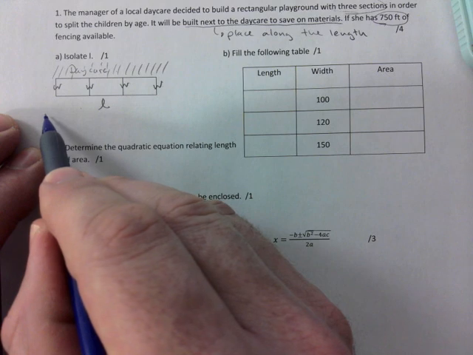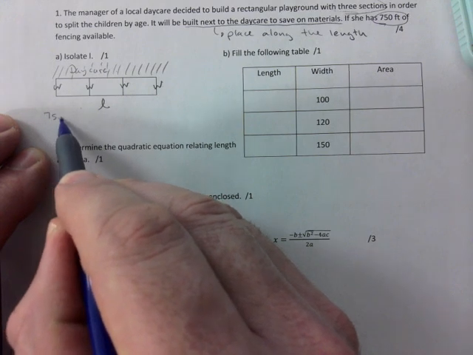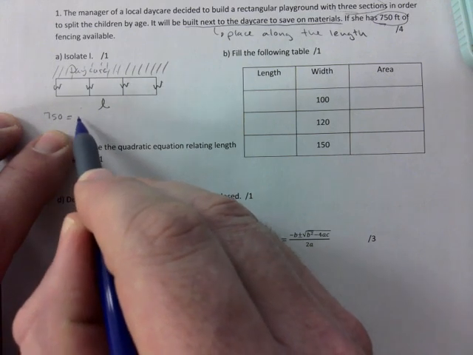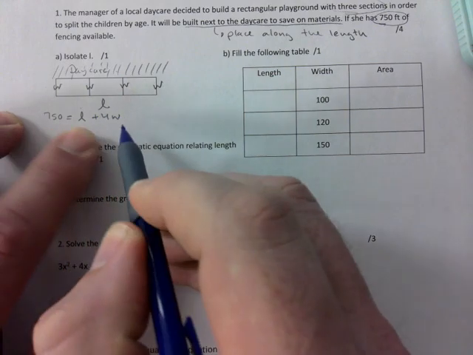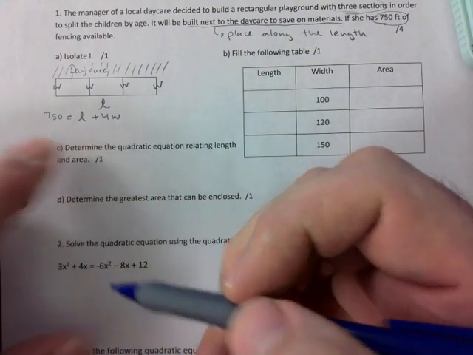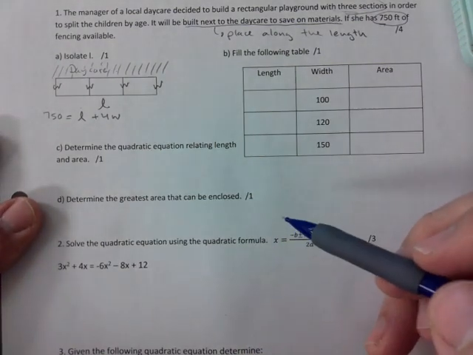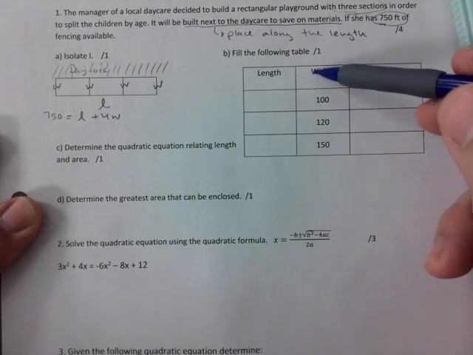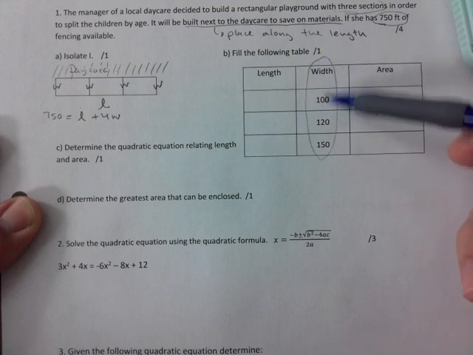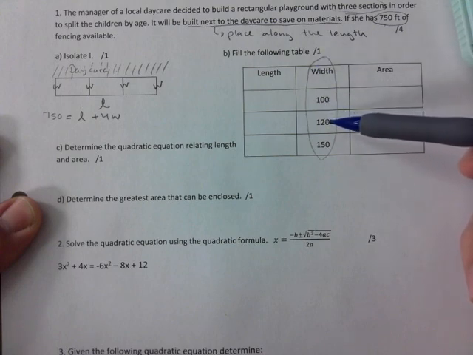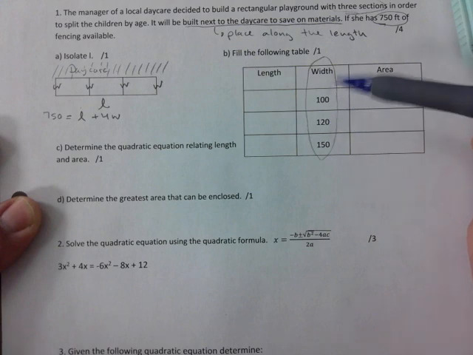So basically 750 feet needs to be distributed amongst the length and 4 widths. Width values are already assigned, so we want to isolate for length.